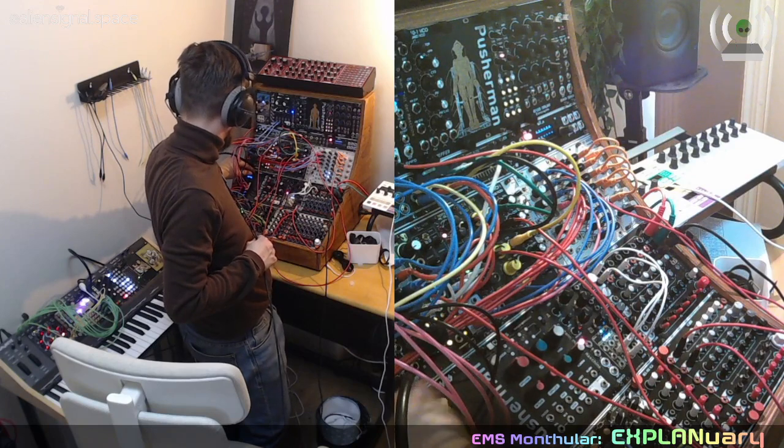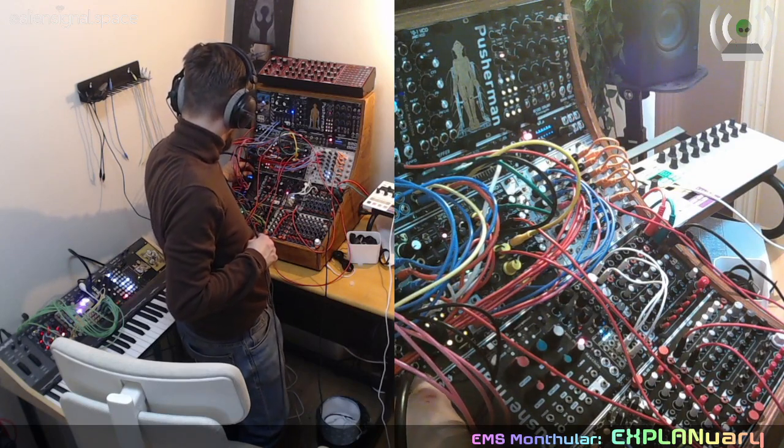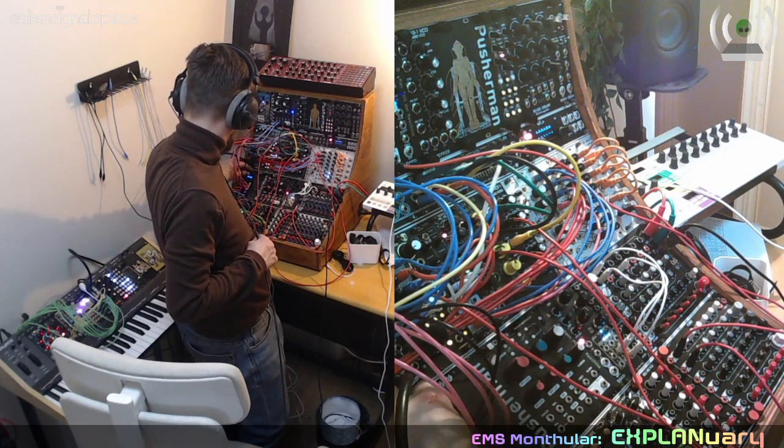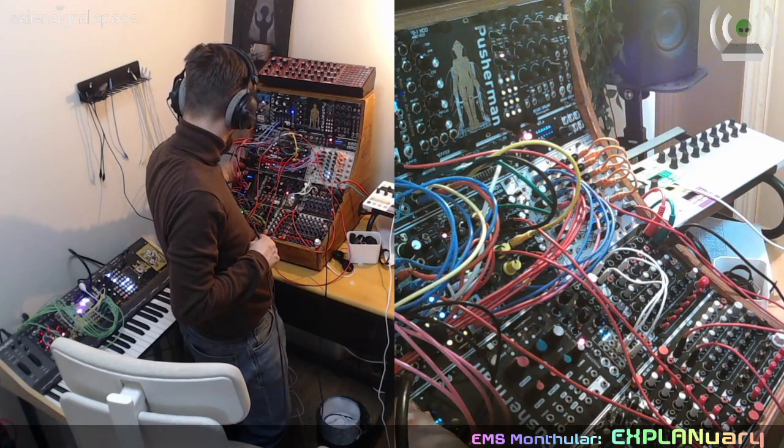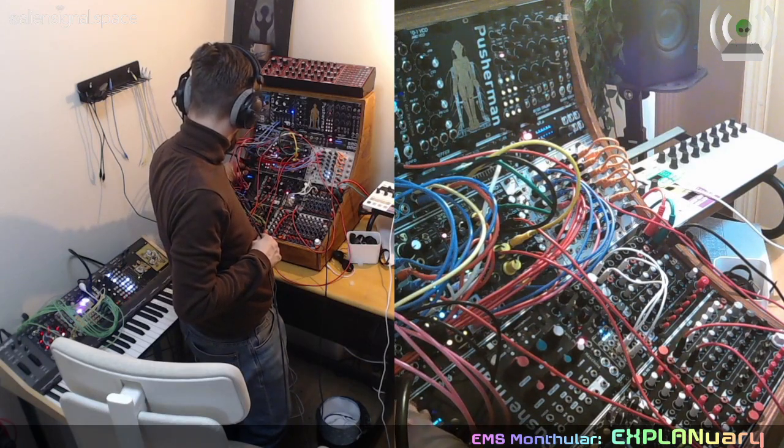There's so many modes on Braids, and I wish they were called something more sort of logical. I guess it is logical. A lot of them are just called like the waveform looks.